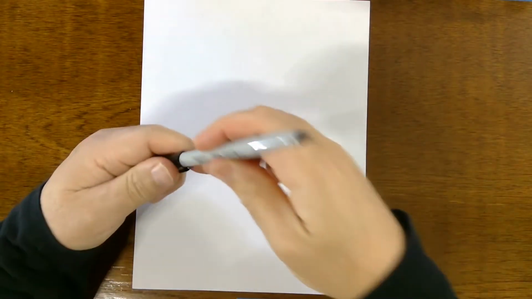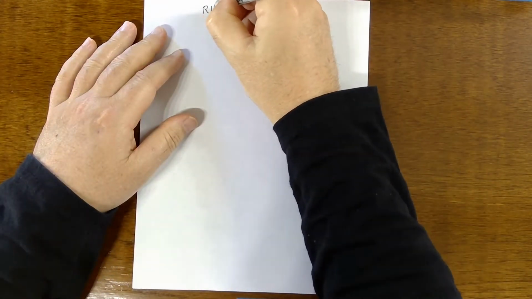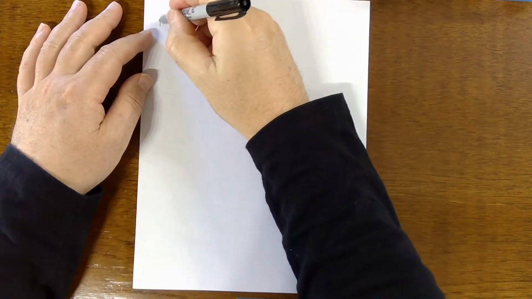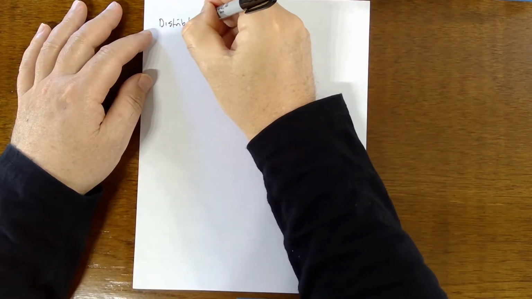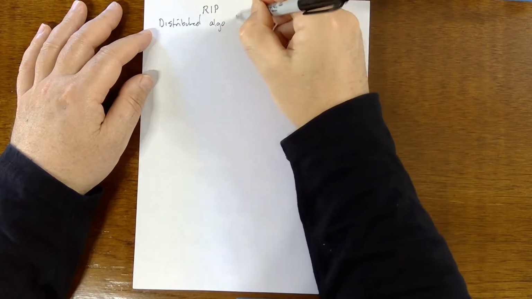Welcome back. We're going to do the RIP algorithm. This is a distributed algorithm to determine forwarding tables.